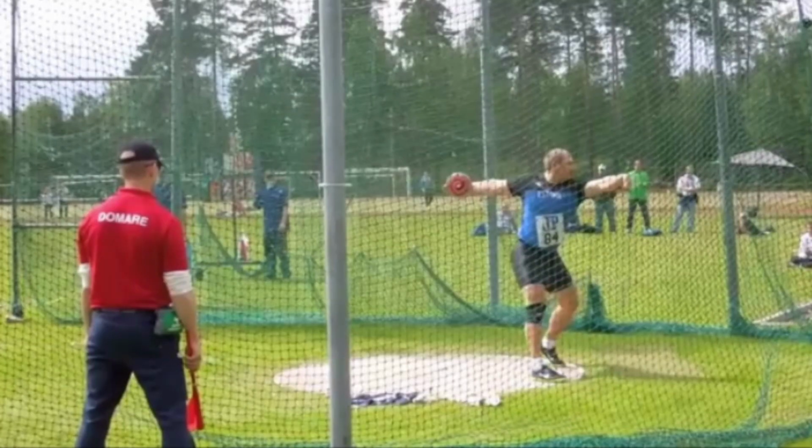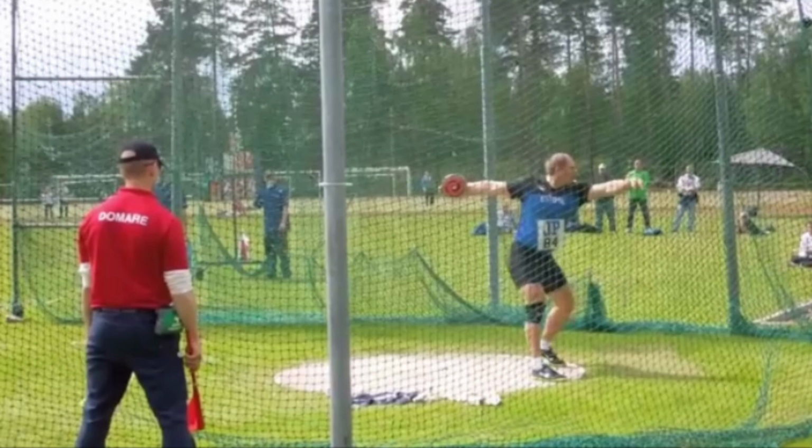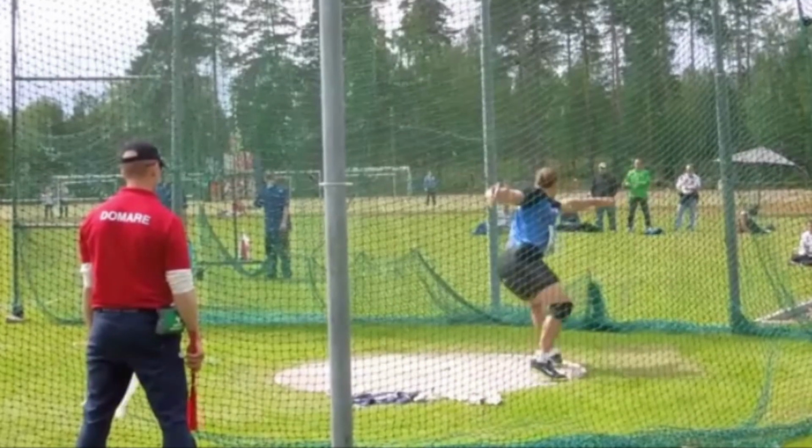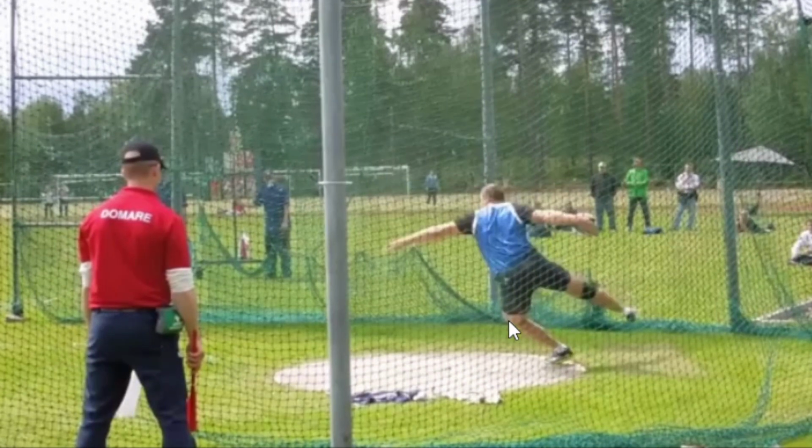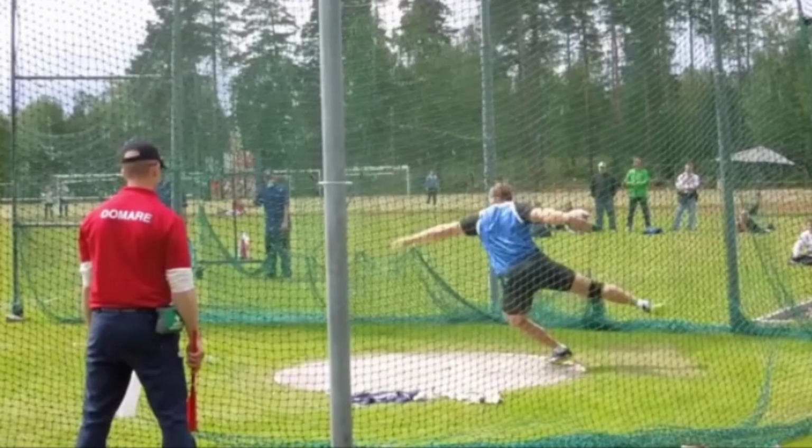And then we have one view from the other side, from the 3 o'clock position. Okay, his left knee is stopped here. He's got the foot facing down the right sector line. Right leg is straight. So you see this long position here. His left shoulder is just ahead of his left hip.